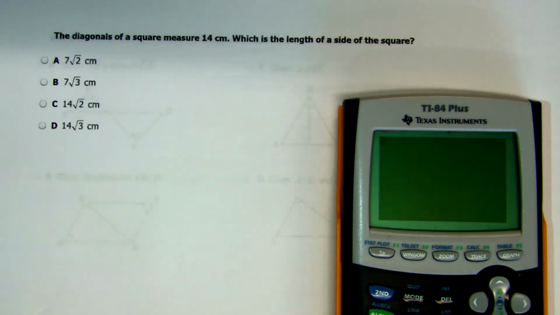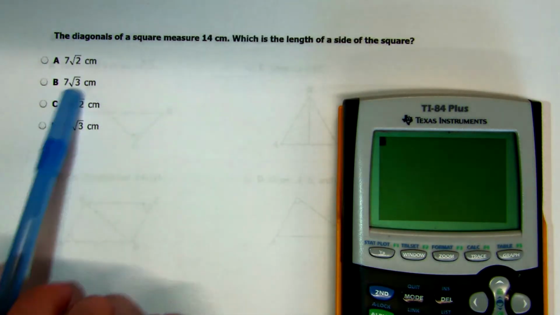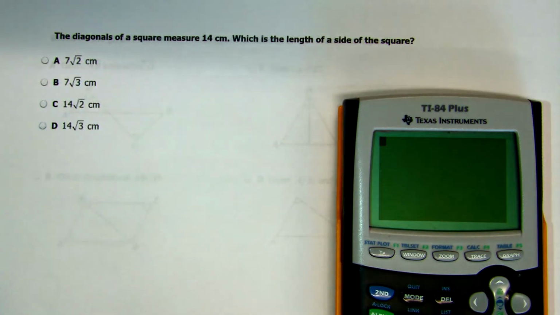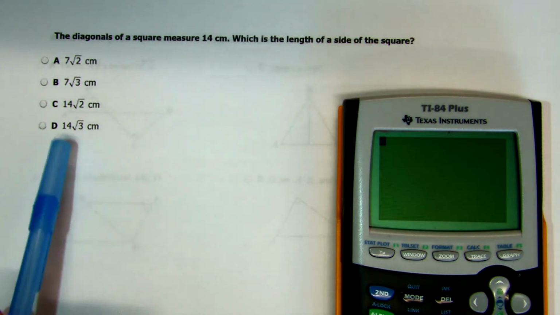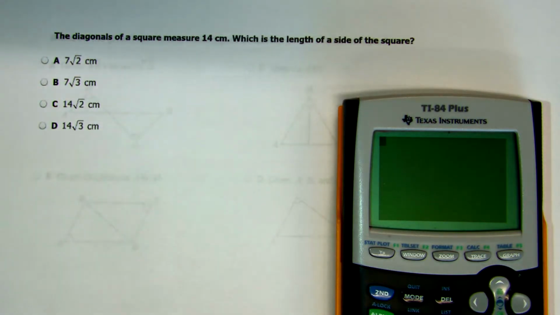So we get to a calculator problem. We look at all of our answer choices, and we see that they have square roots and square root 2s and square root 3s in them. So that's a pretty good indication that you're going to use your calculator at some point. I'm going to move it off to the side just to start drawing some pictures.